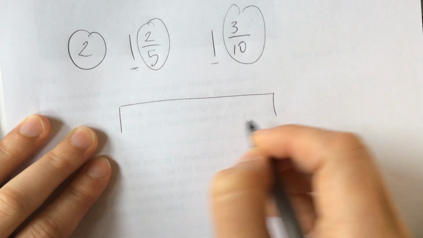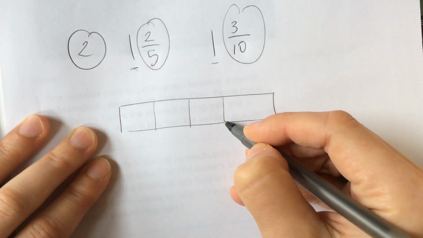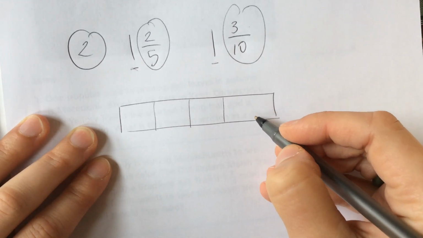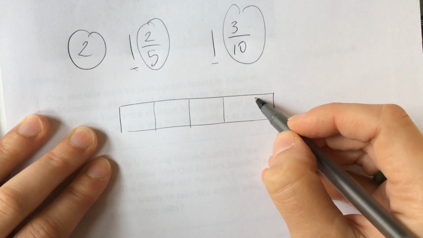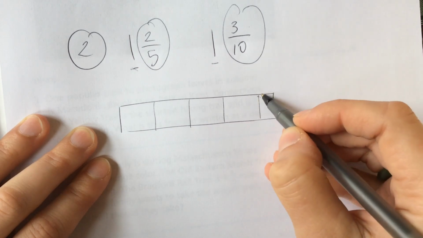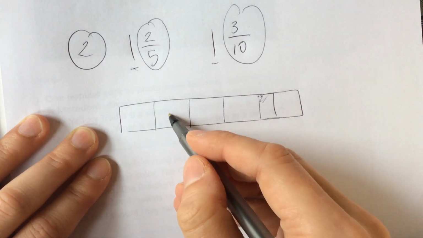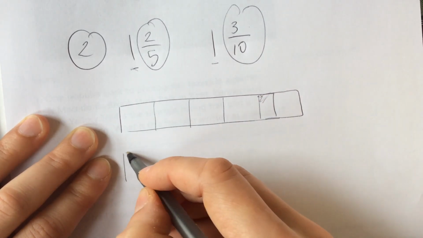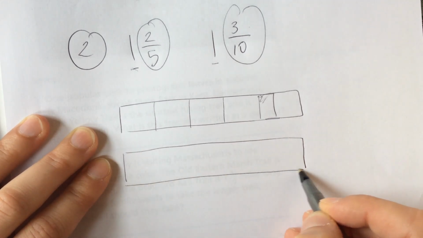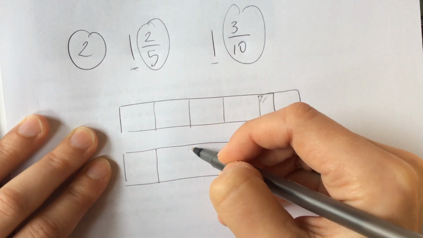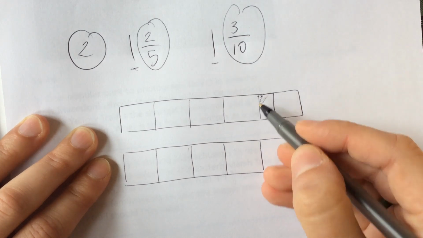So for 2/5, I'm going to draw 1, 2, 3. That doesn't really look very good. 4, and now let's make this the 5th. Okay, so this is 1, 2, 3, 4, 5. And then to do my tenths, I really need to make sure that the bars are equal. So here's 1, 2, 3, 4, 5, like this one.